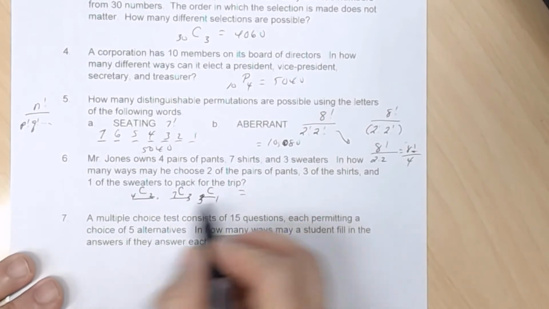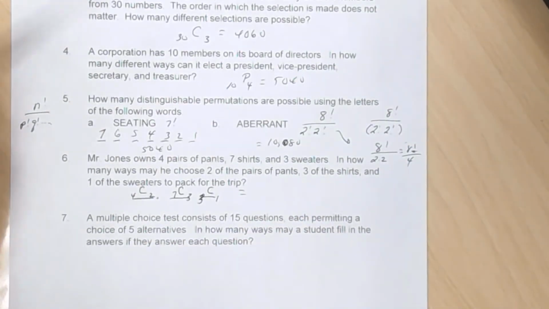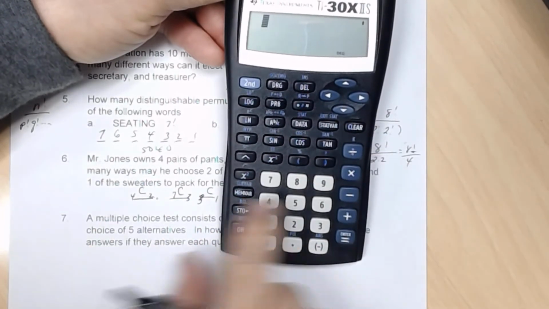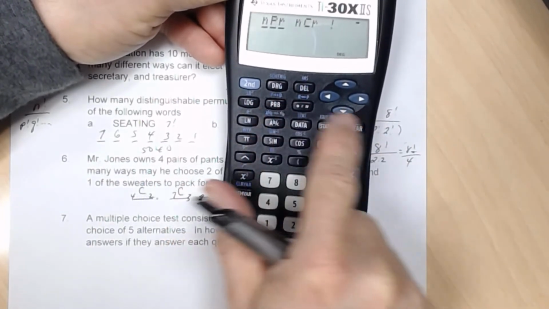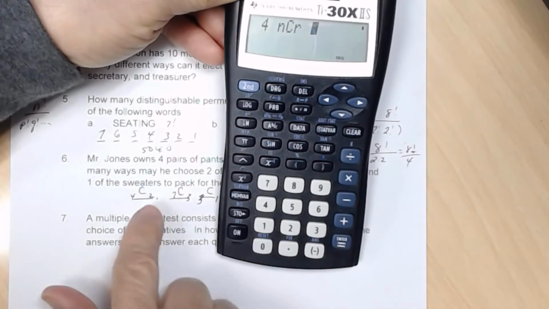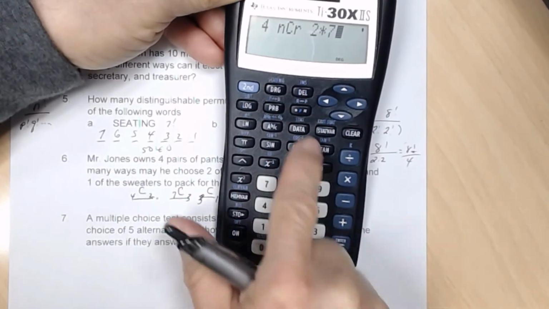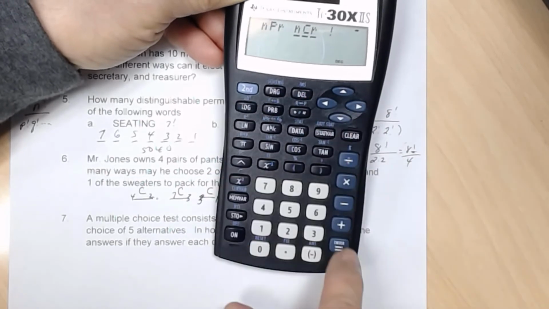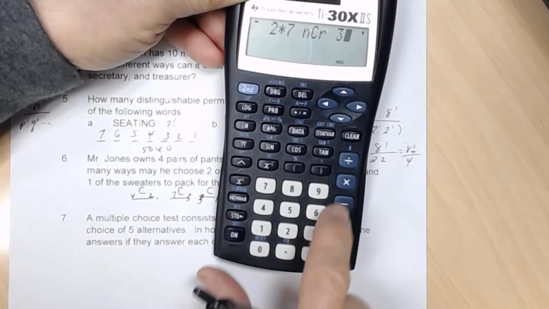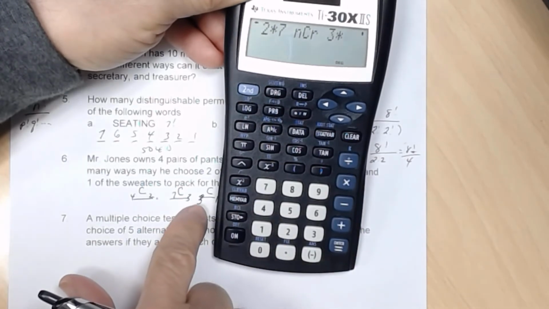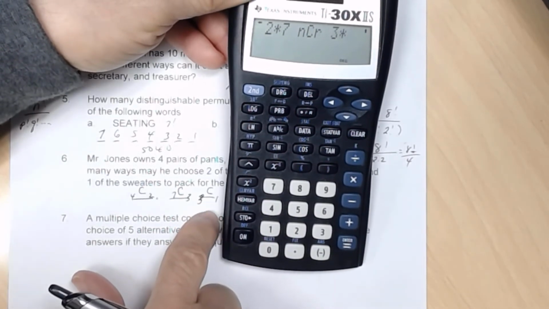So using your calculator, you're going to find out each of those. You're going to say 4, probability, combination, 2, times 7, probability, combination, 3, times, and then combination of 3, 1 at a time.